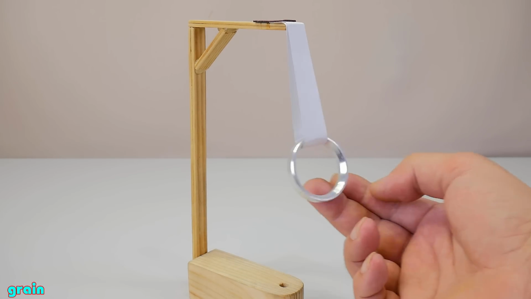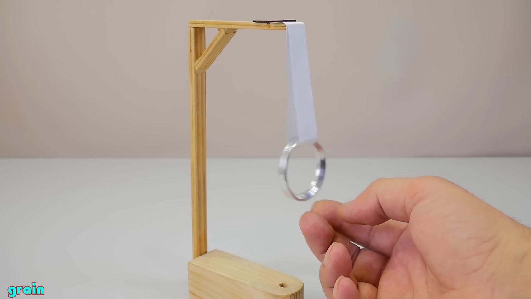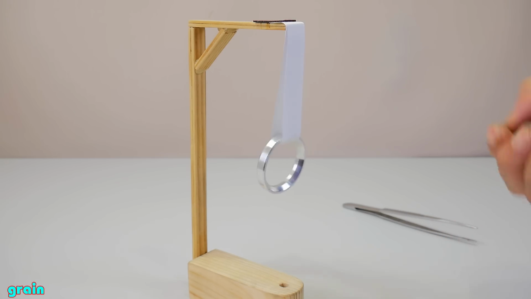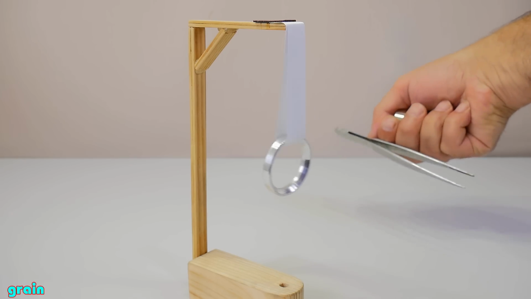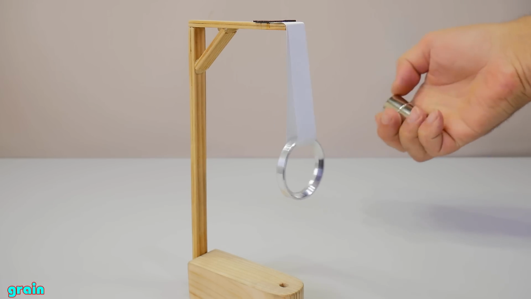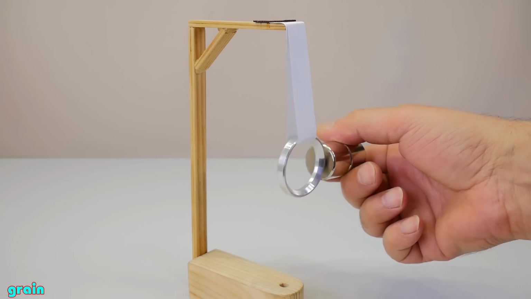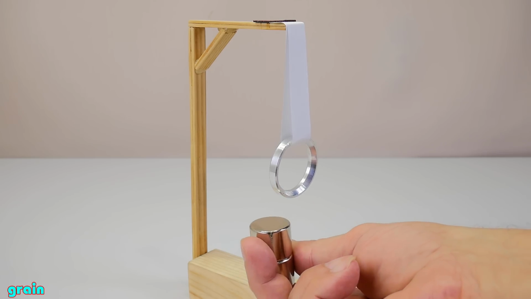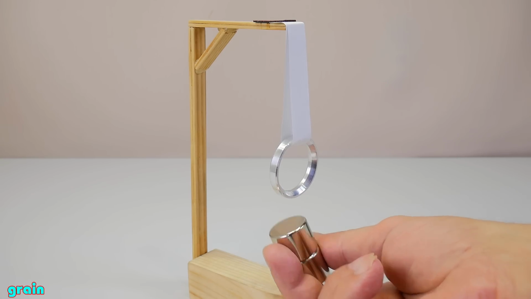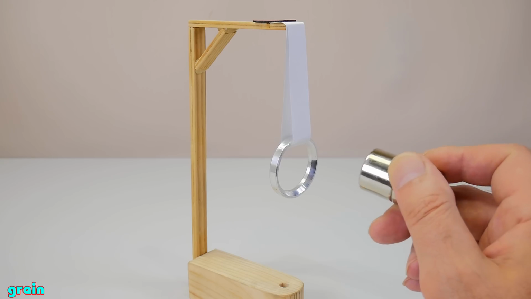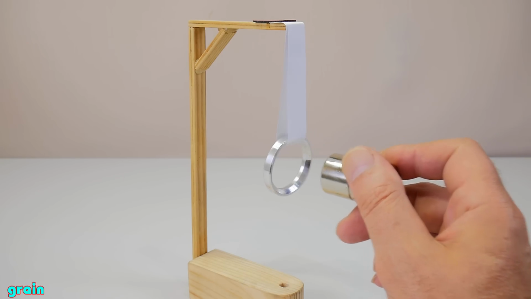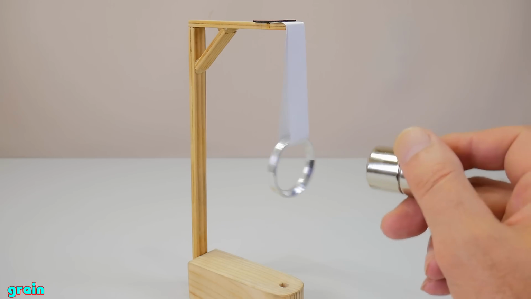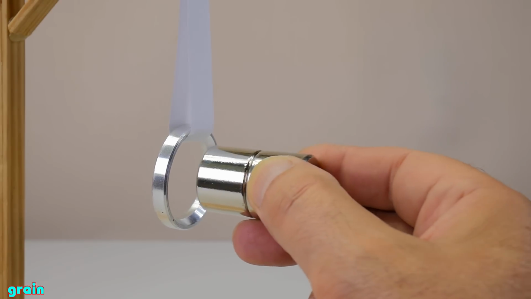Okay, let's try to repeat the experiment with an aluminum ring and a magnet. I have an aluminum ring and a good neodymium magnet. The aluminum ring is a closed conductor.